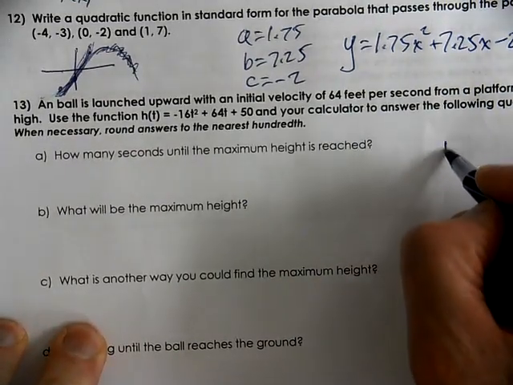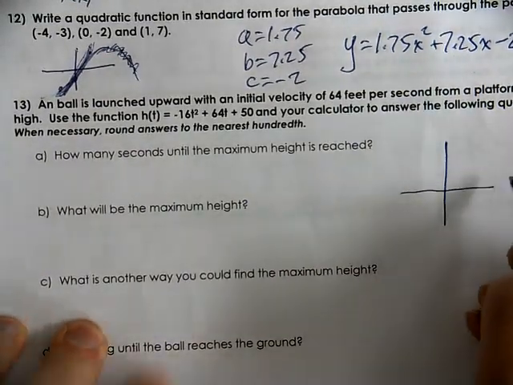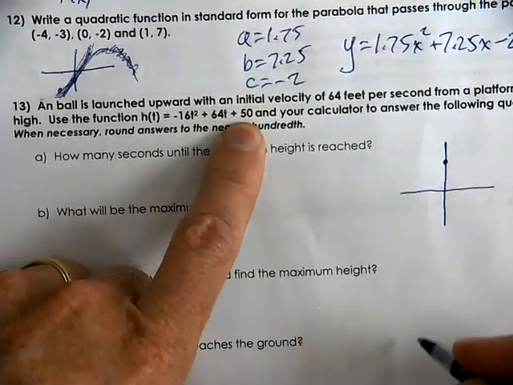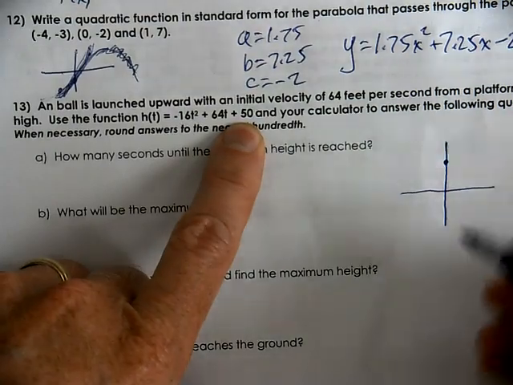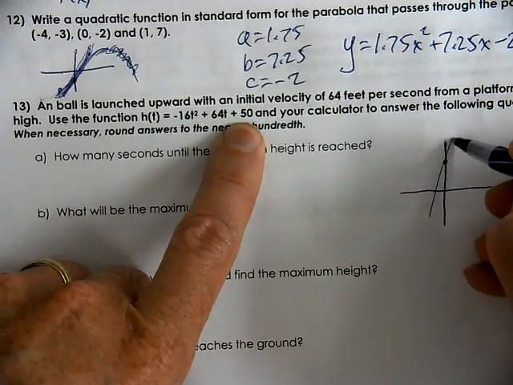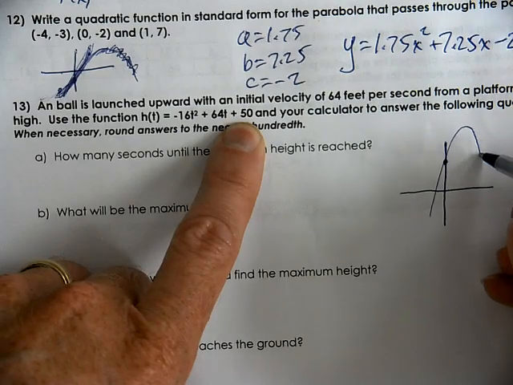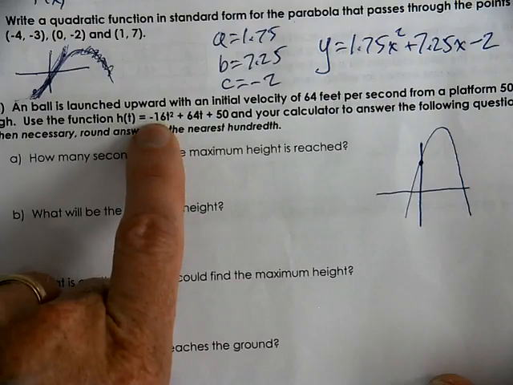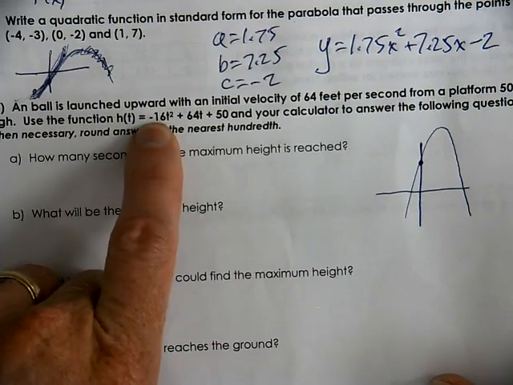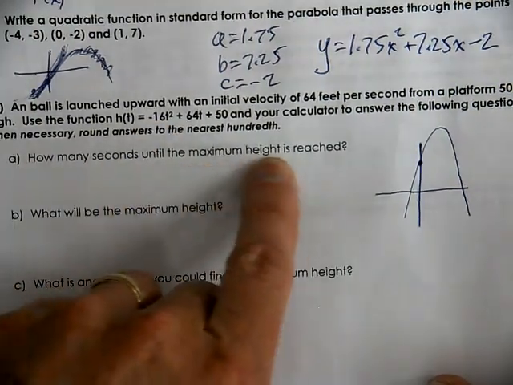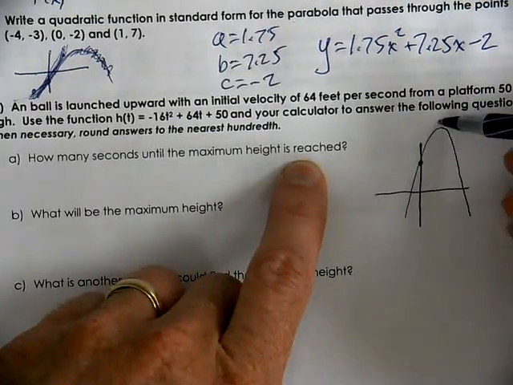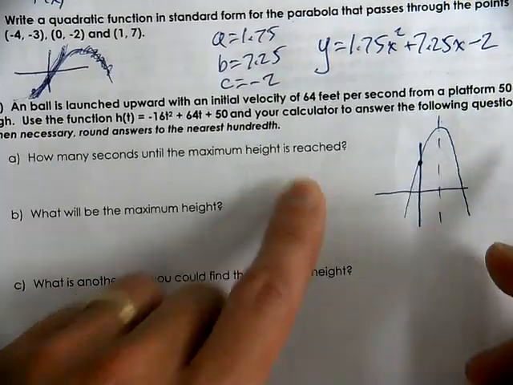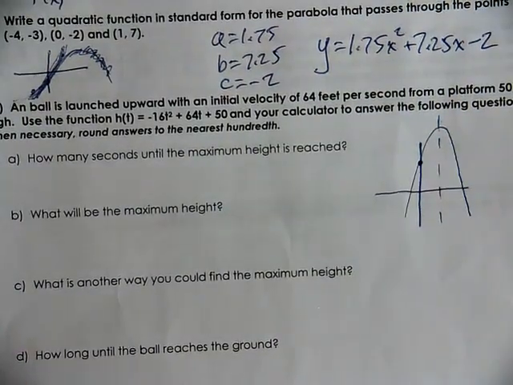So think about what's going on. We have a starting point at 50. We're going to come up, curve around, and drop back down. This is a parabola. Negative tells us it's opening downwards. How many seconds until we reach maximum height? X is your seconds. So we want to find where that line of symmetry is.